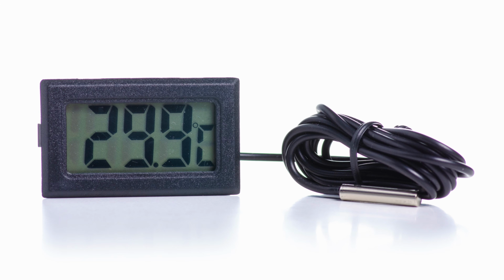The third one would be a weather station, which is similar to the digital clock, but takes it a step further. You have now maybe several sensors that you can use.